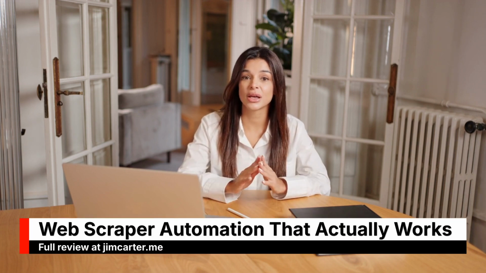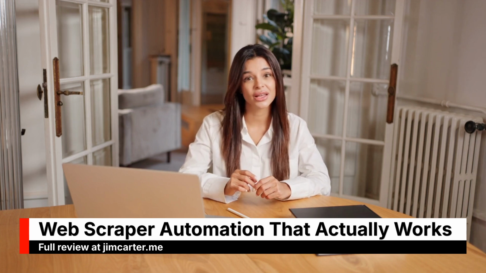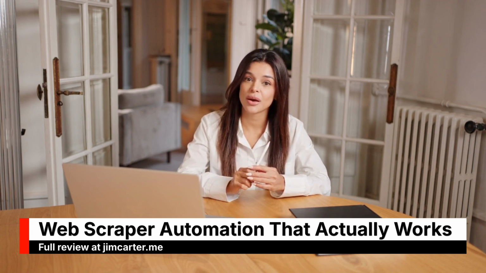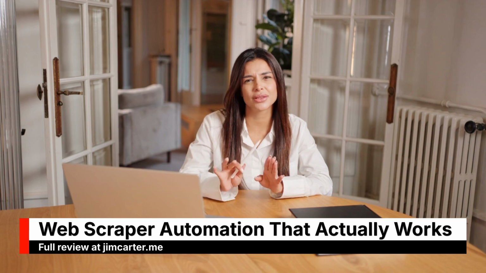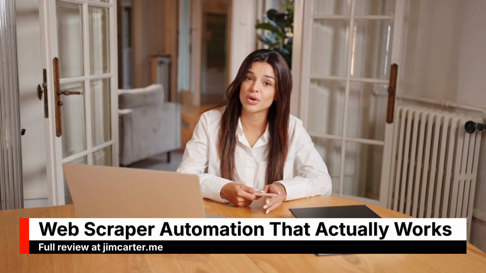What makes Apify special is how user-friendly it is, while still being incredibly capable. You've got these things called actors, which are basically pre-built tools that handle specific tasks. Want to grab product prices from an e-commerce site? There's an actor for that. Need to collect social media data? Yep, there's one for that too.